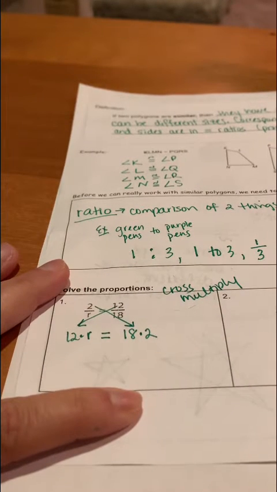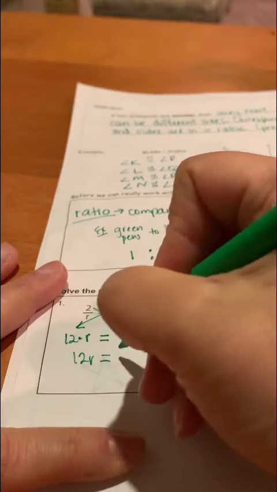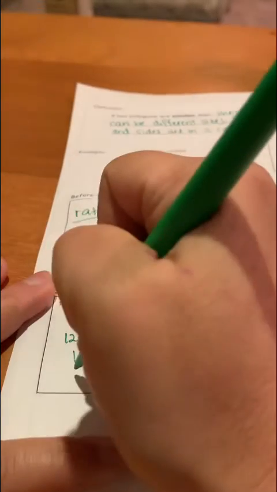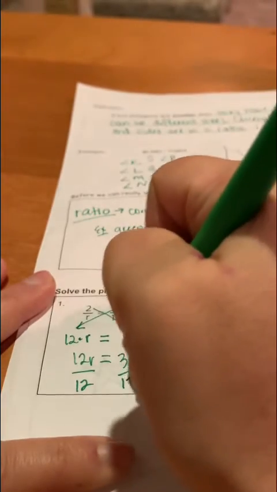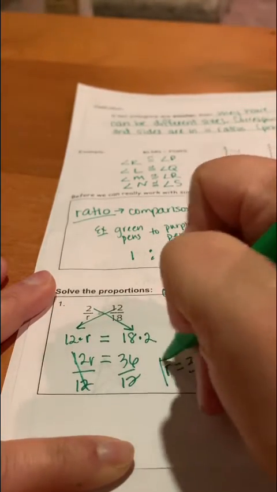I really like cross multiplying because you guys freak out with fractions. However, when you cross multiply, we get rid of the fractions. So it makes things a little bit nicer. So we have 12r is equal to 36. Solve, finish solving, do some algebra work, you get r equals 3.